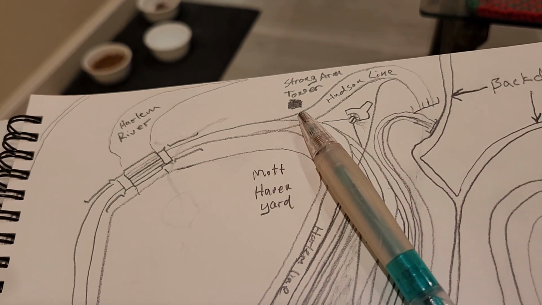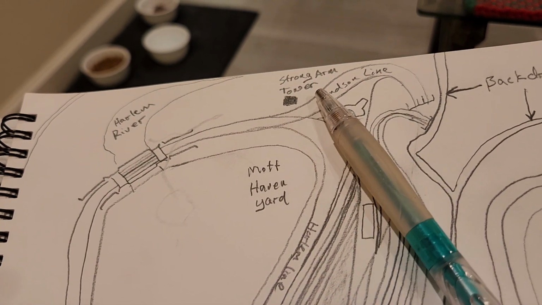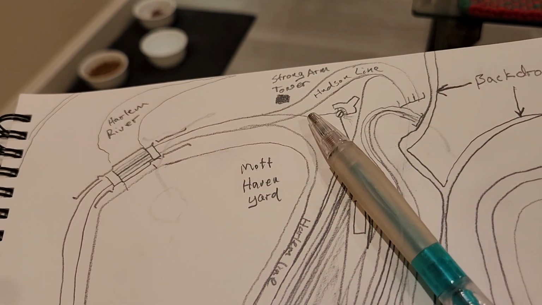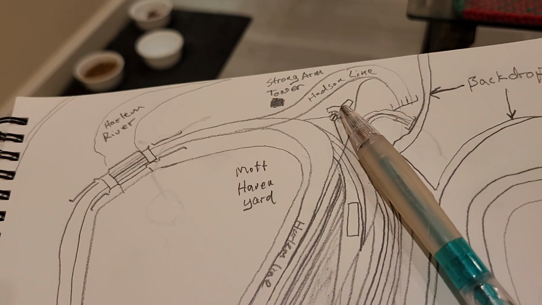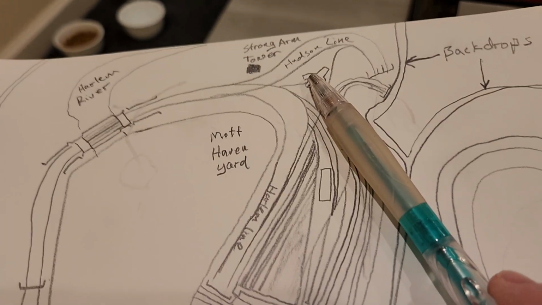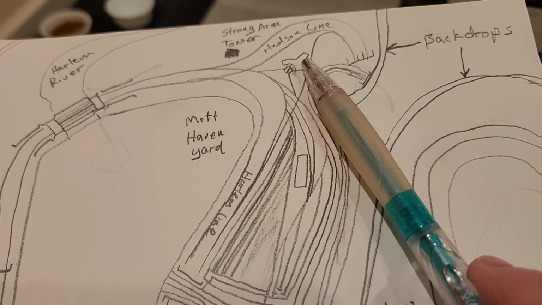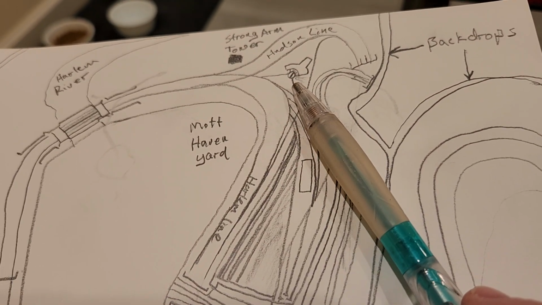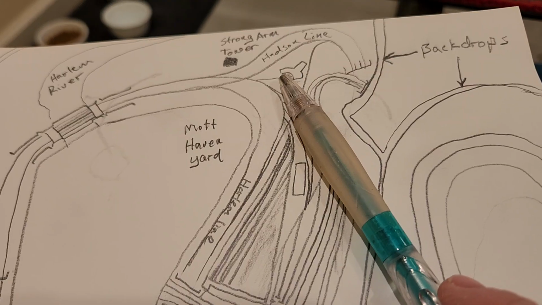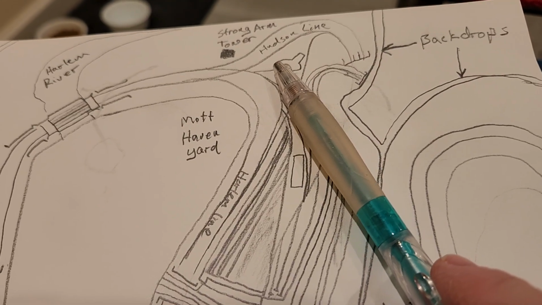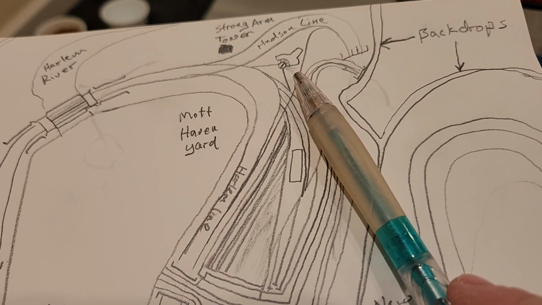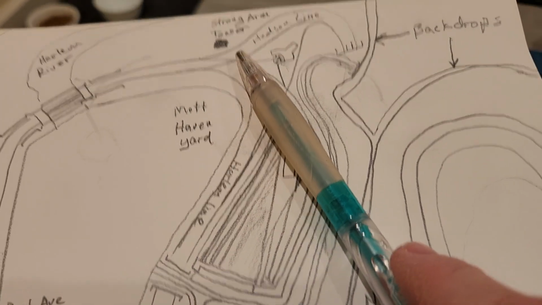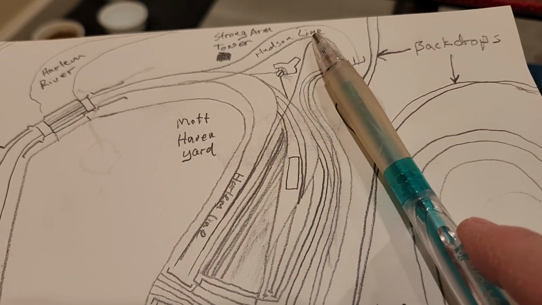And then coming around over here is a Strong Arm tower where the Hudson line would curl off and go into a staging yard over here. There was a roundhouse over here, and I love steam era stuff, so I would probably still include the roundhouse and the turntable and everything, in an abandoned state, or maybe just full of old steam locomotives waiting to be scrapped, because by then this whole thing would have been electrified. So the Hudson line curves off over here.